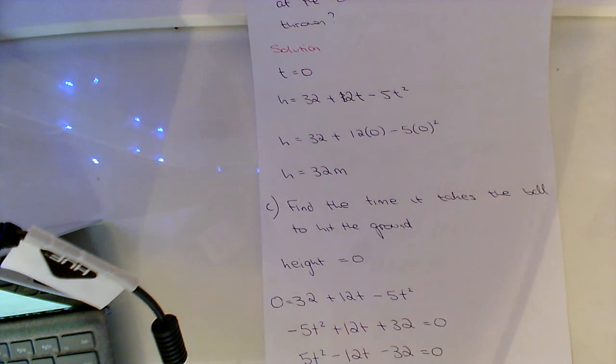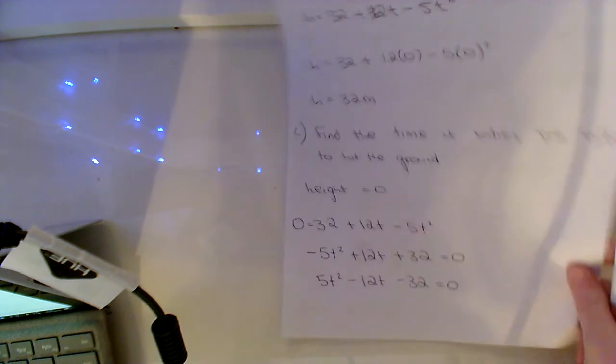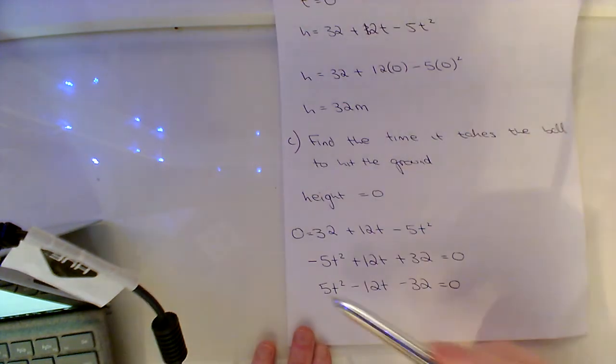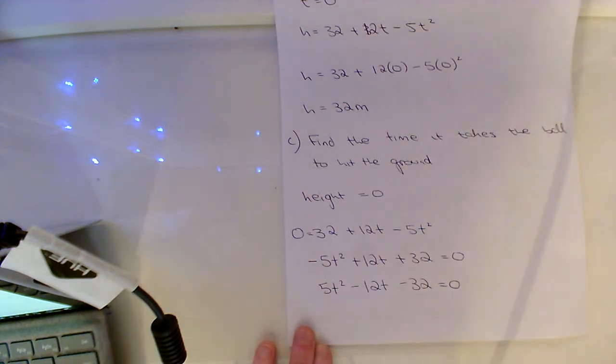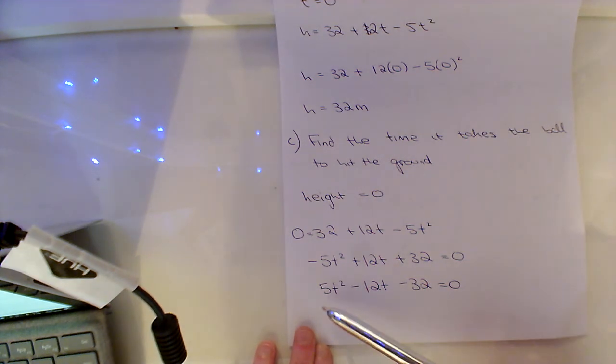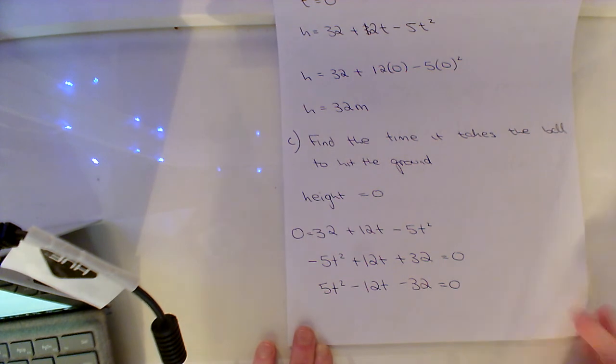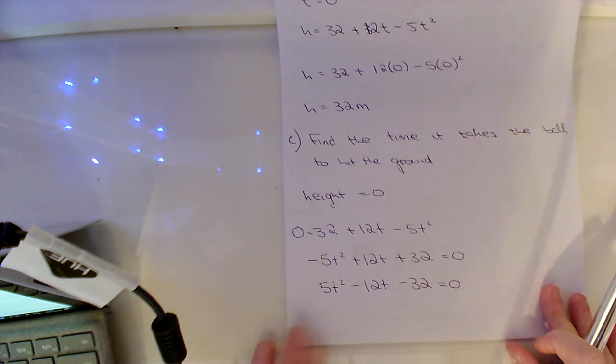That actually is a quadratic. I'm just going to rearrange the way we usually see it. So we have our something to be squared, the variable and the constant. So I have minus 5t squared plus 12t plus 32. So I just rejiggled it around. And remember, we always deal with our variable to be squared to be positive. So I'm actually going to multiply across by minus 1. So I'll have 5t squared minus 12t minus 32 is equal to 0.